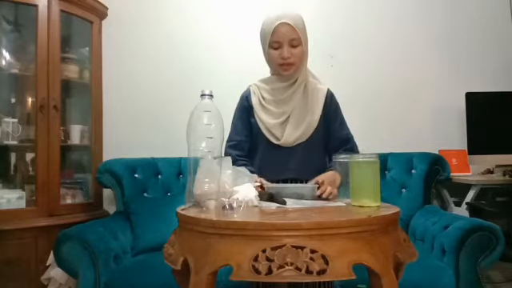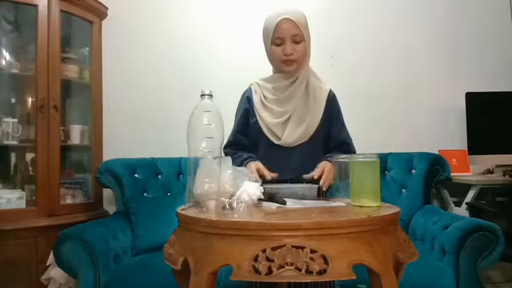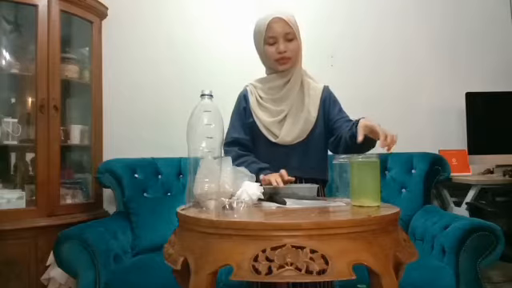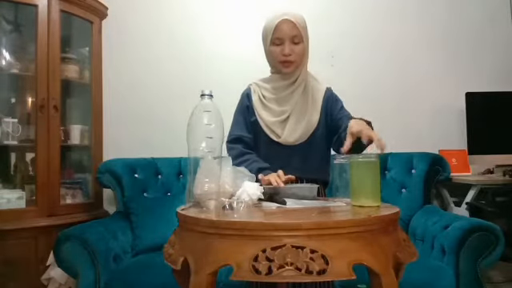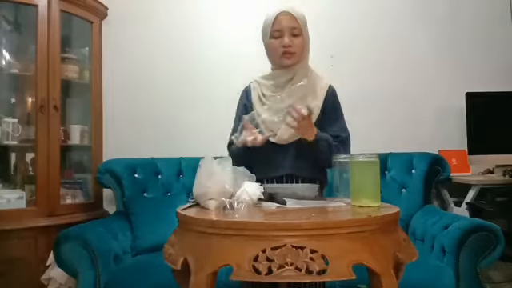Assalamualaikum, I am Munirah binti Borhan. I'll be preparing the first water purifier for our group. For the first water purifier, the manipulated variable is the cotton wool and the fine charcoal. The other material is fine sand, gravel, and this is our synthetic water, whose material was explained by Muhammad Farhan. So I'll start the first step.